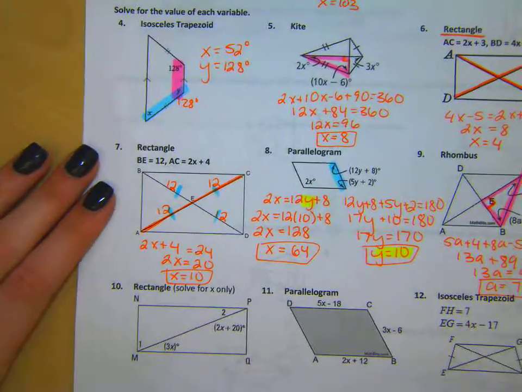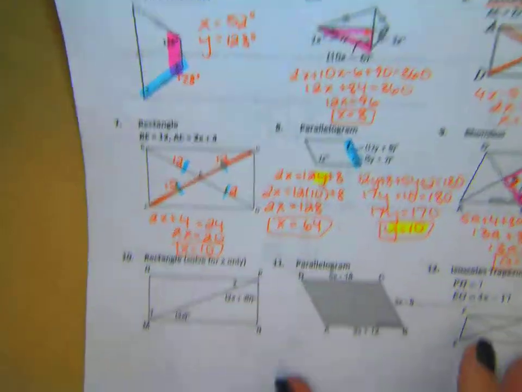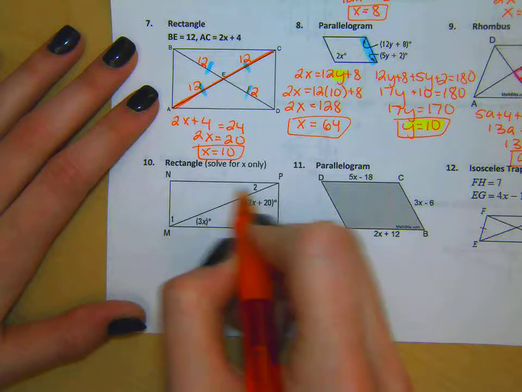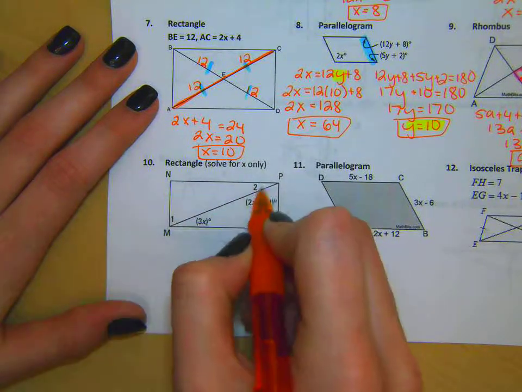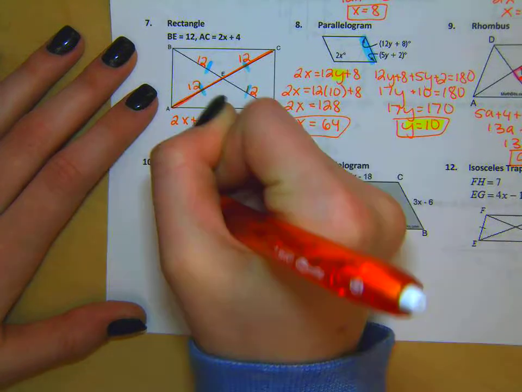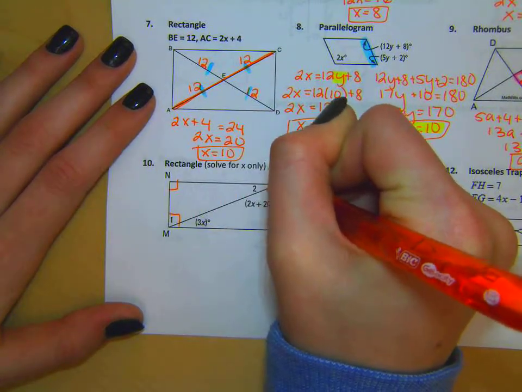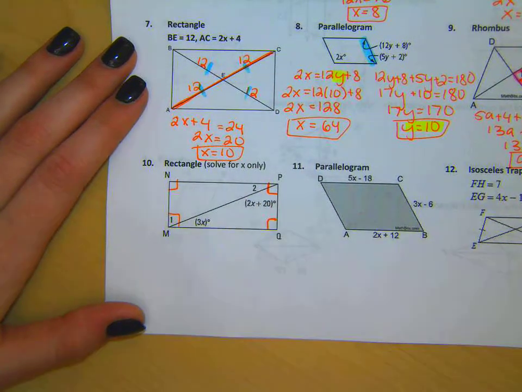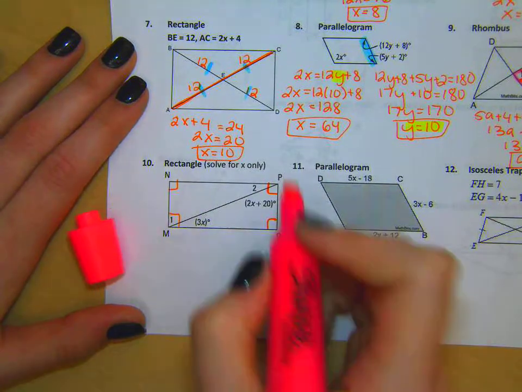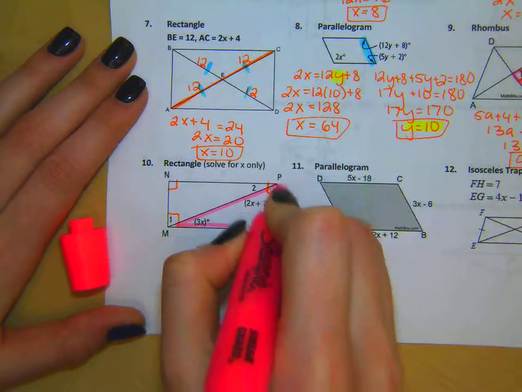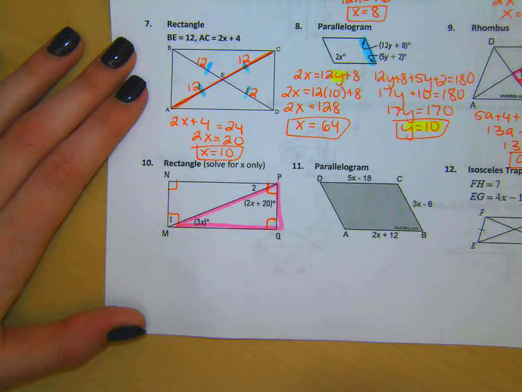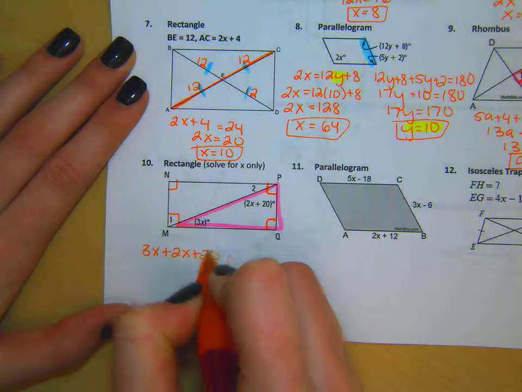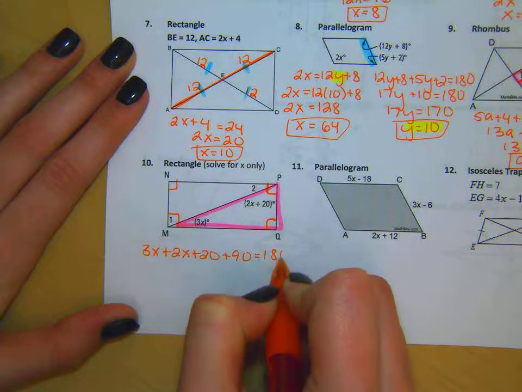All right, number 10, we have a rectangle. So a rectangle in number 10, I know that all four of my interior angles of my rectangle, these ones here, are all 90 degrees. And I want to solve for x. Well, we're going with that problem again. We've got a triangle inside of our rectangle, and we know that the interior angles of a triangle all add up to 180 degrees. So I can find 3x plus 2x plus 20 plus 90 equals 180.